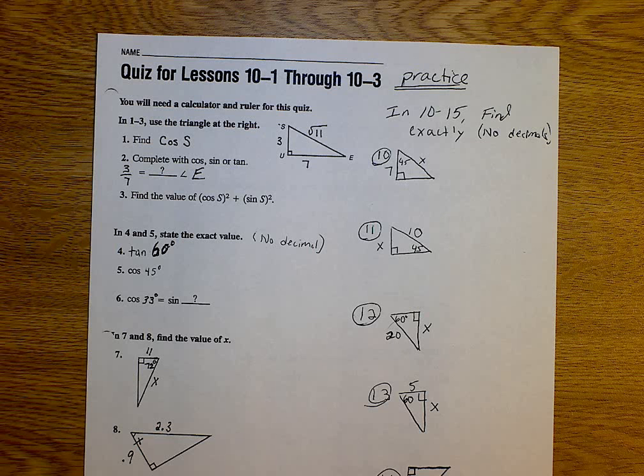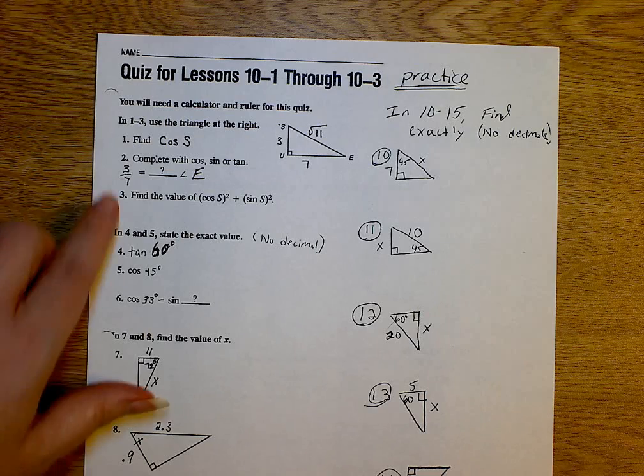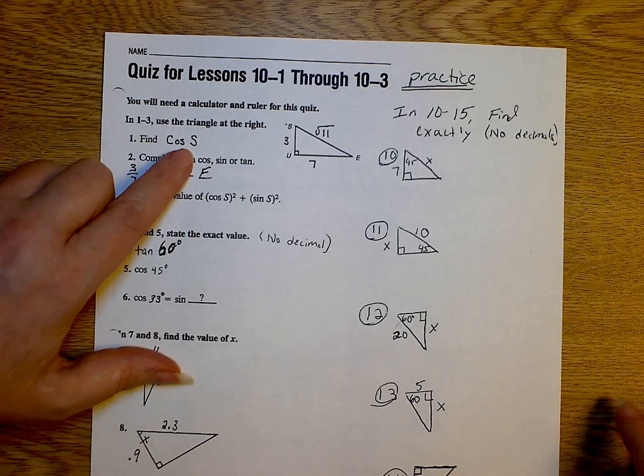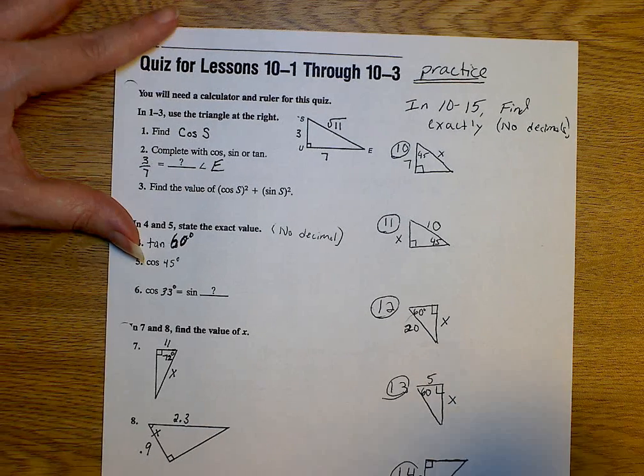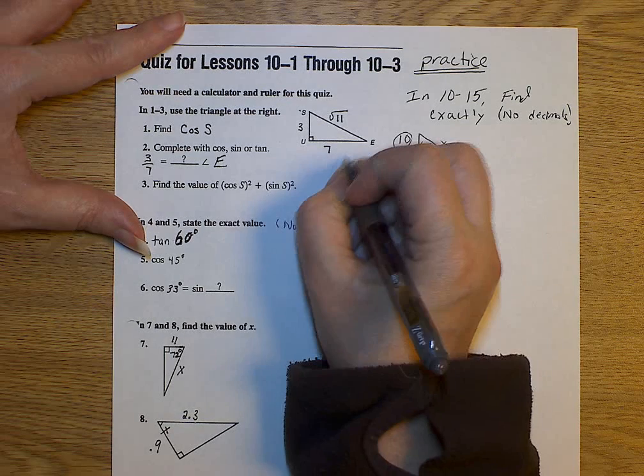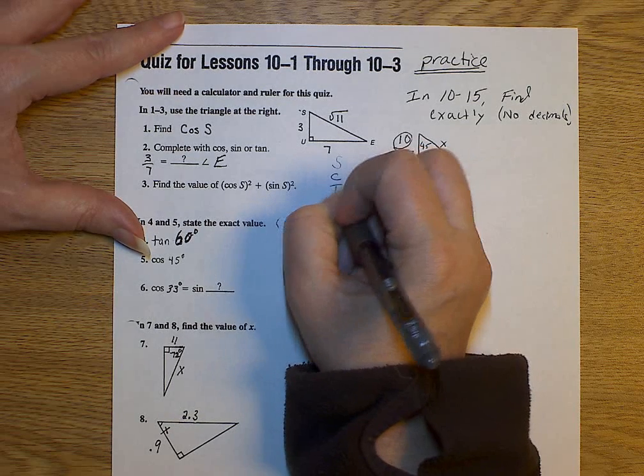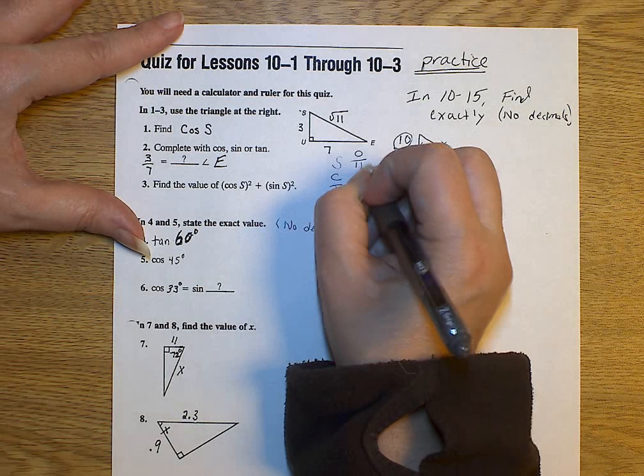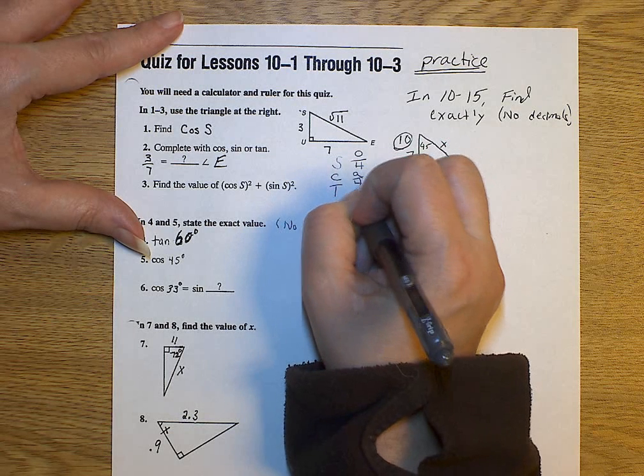Okay, 10.1 to 10.3 practice quiz. Alright, the first thing we have here is find cosine of S. So we have our saying, Sally could tell Oscar had a hat on always.